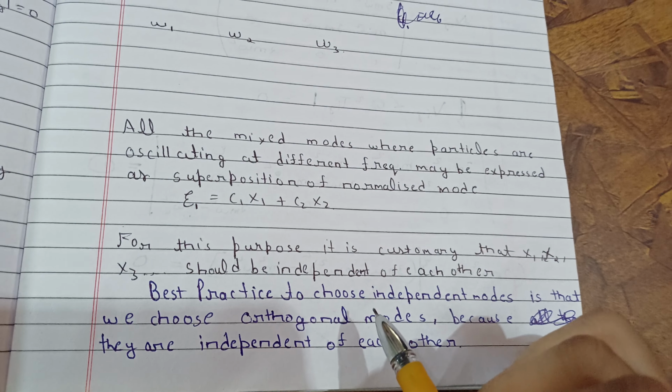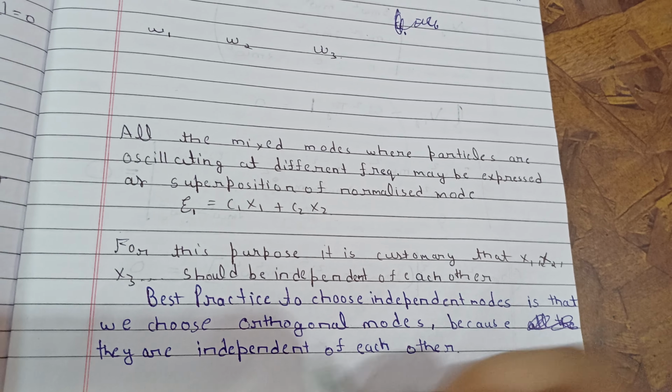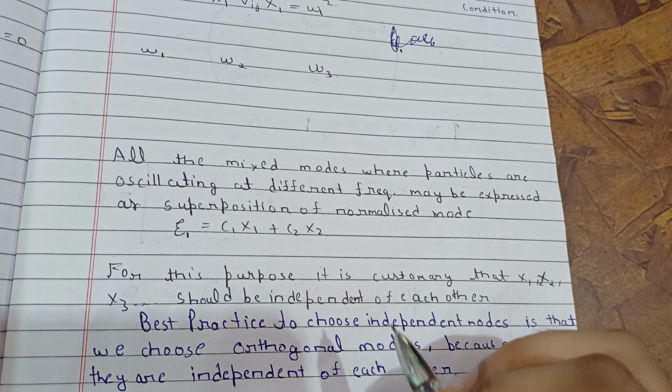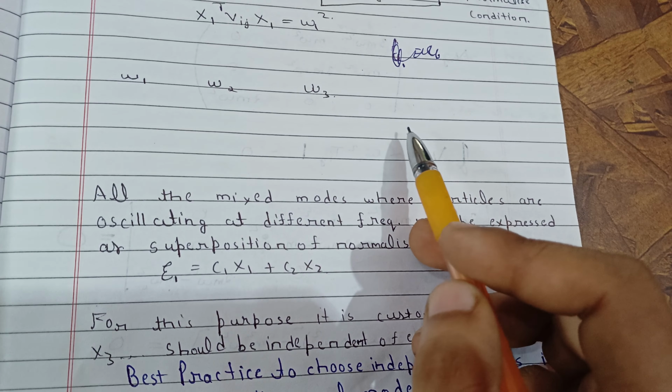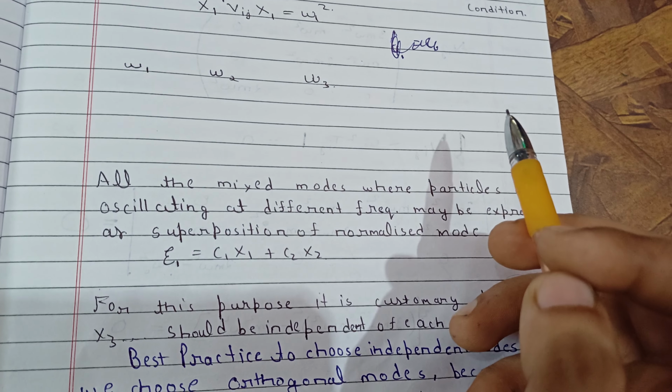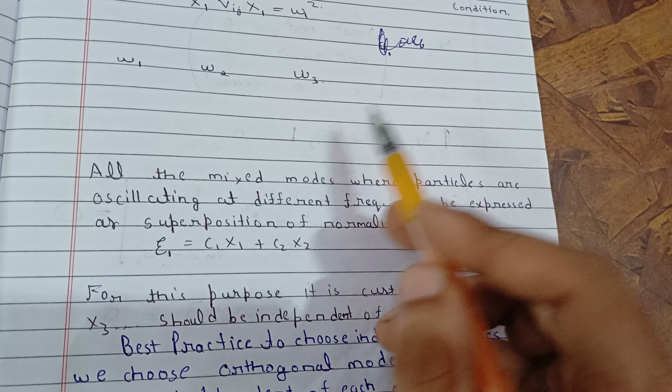For this purpose, it is customary that X1, X2, X3 should be independent of each other. And the best practice to choose independent modes is that we choose orthogonal modes, because you can see that in the xyz axis plane, x and y and z are all orthogonal to each other, and that's why the movement along any one of them is independent of any other.